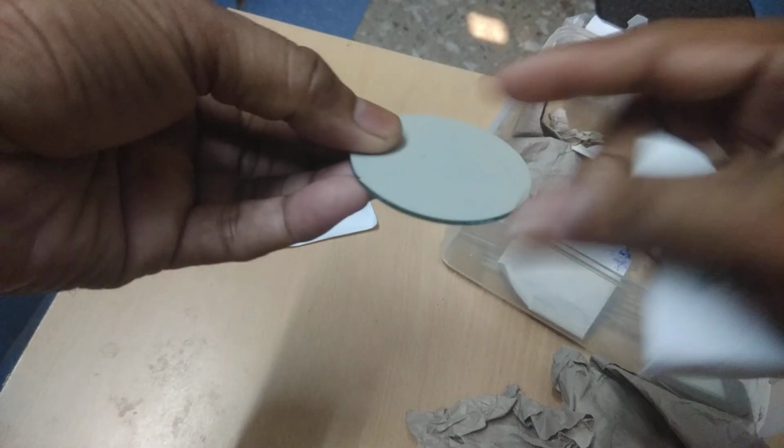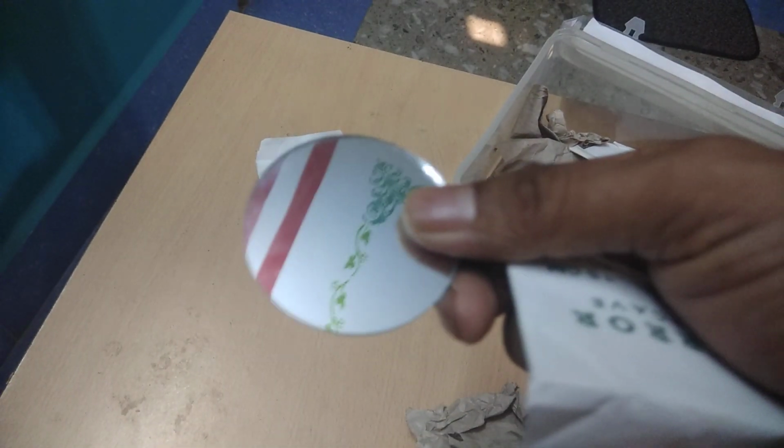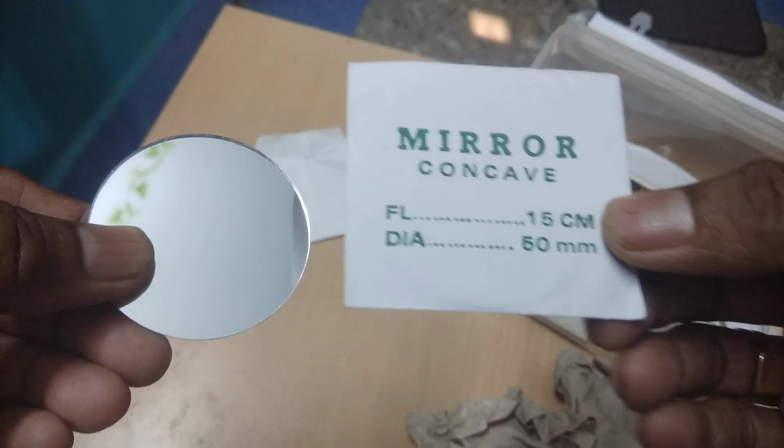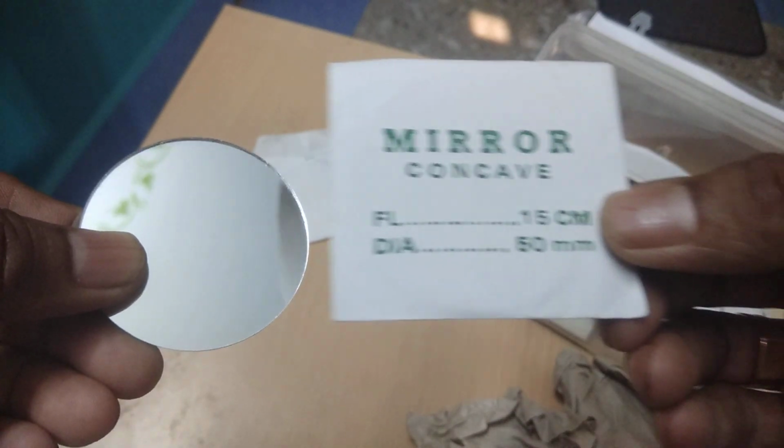This one you see, it is a concave mirror. The focal length of this concave mirror is 15 centimeter and the diameter is 50 millimeter.